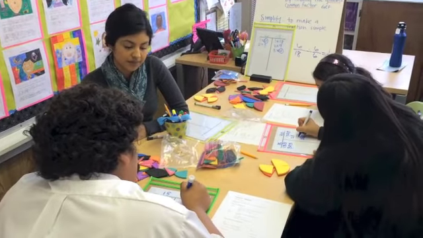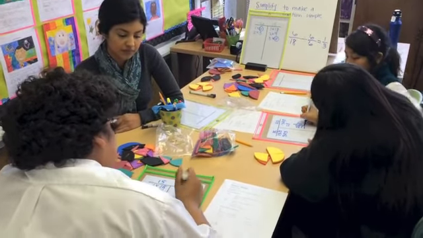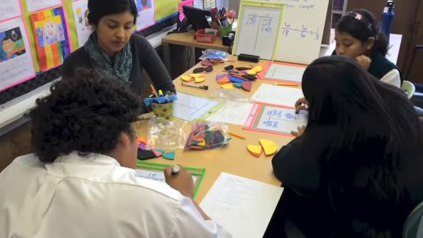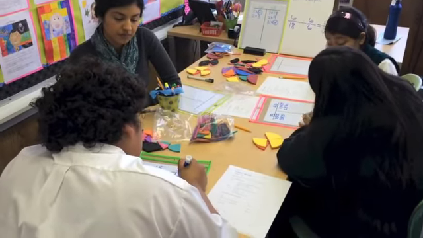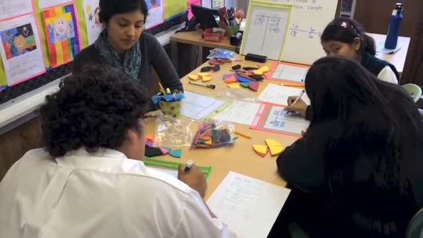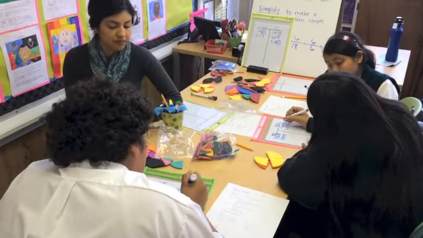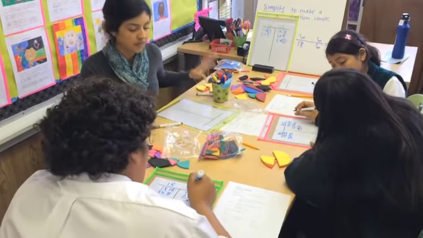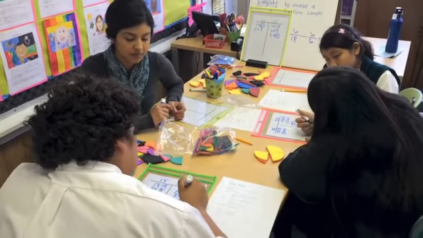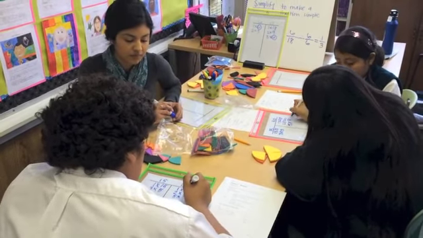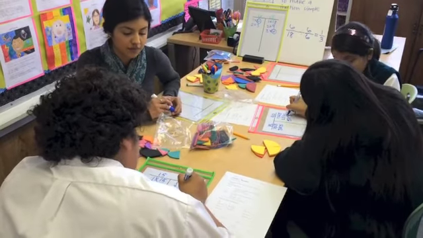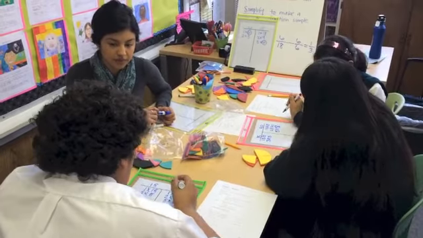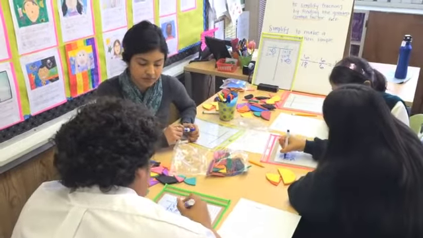Good. 1 times 40 is 40, and then 2 times 20 is 40, and then 4 times 10 is 40, and then 5 times 8. Good. Are you done? And then you look for the biggest common factor. The biggest common factor is 5.